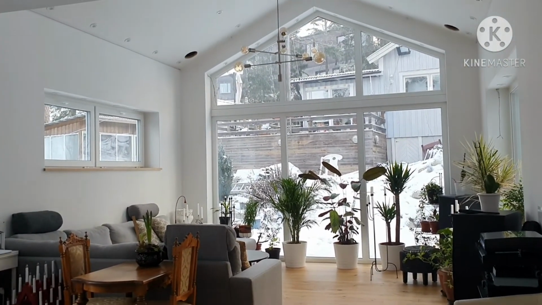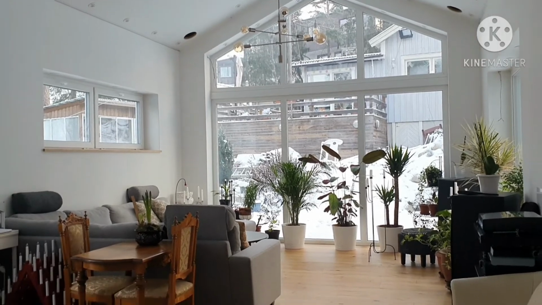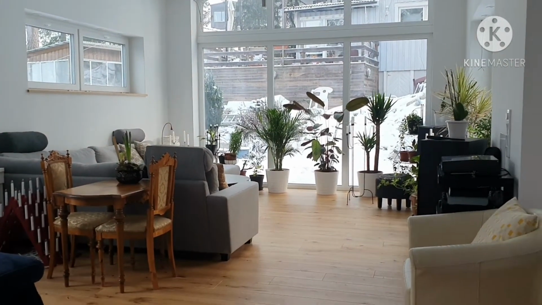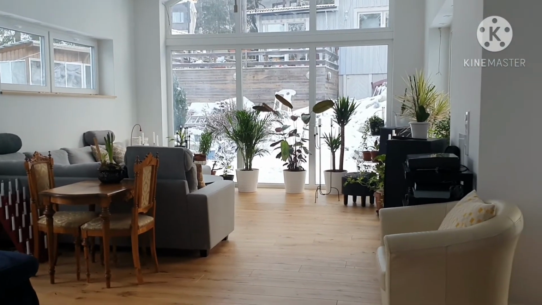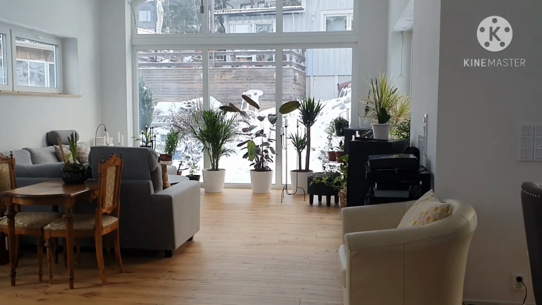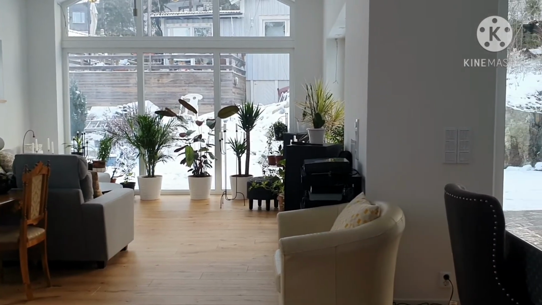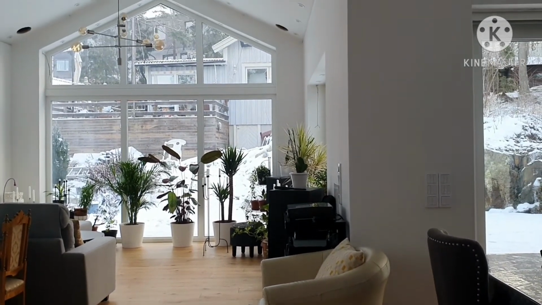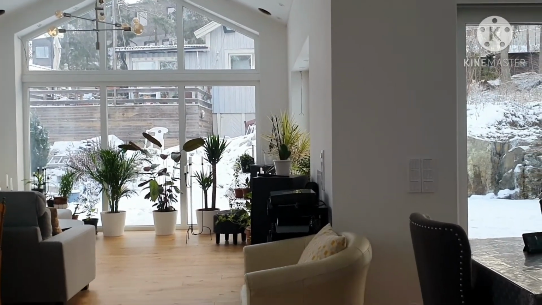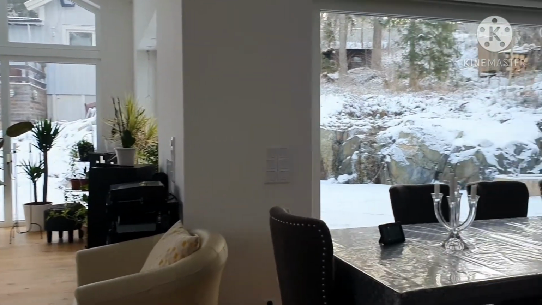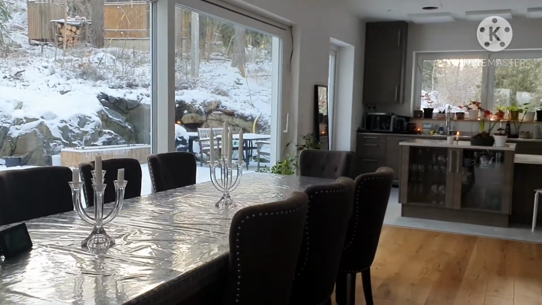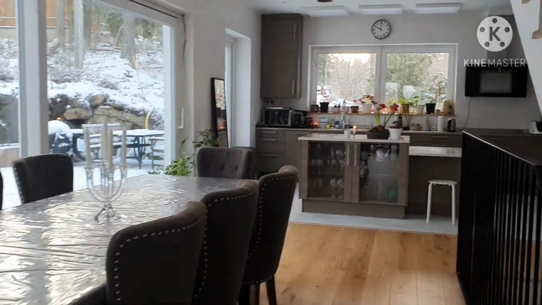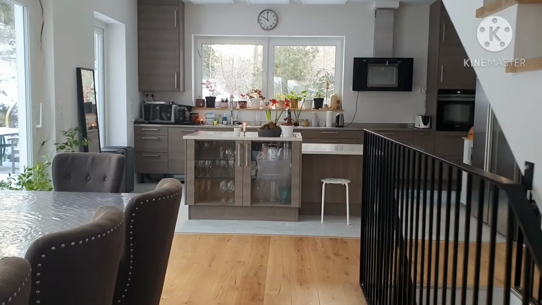So it actually depends upon the needs of the person who wants to have the house, whether an open floor plan or a traditional home with partitions. I will be making a video to share with you some disadvantages of an open floor plan.